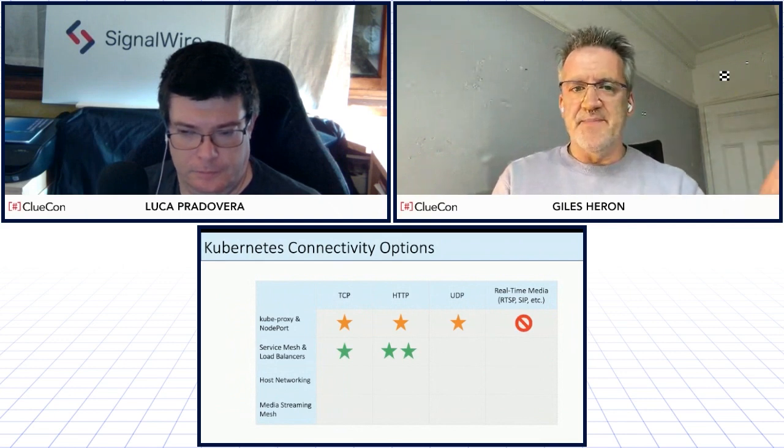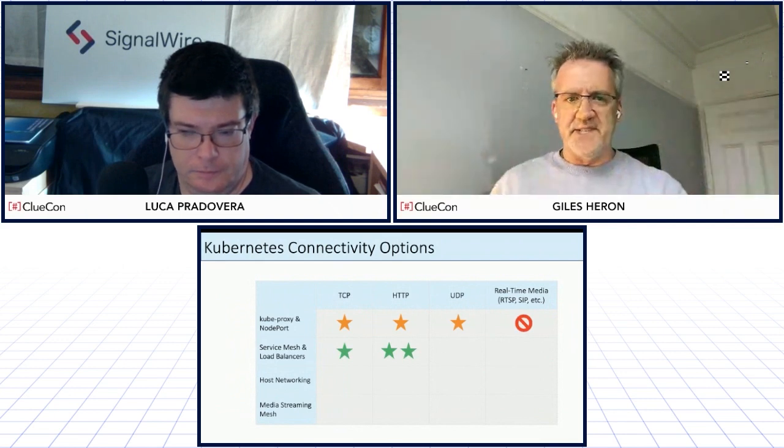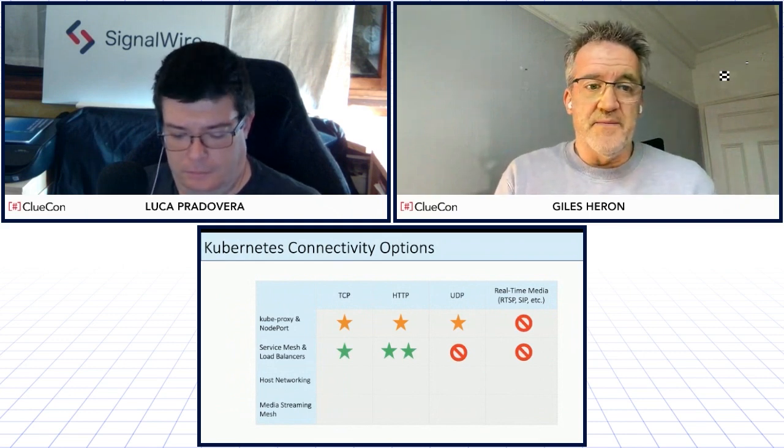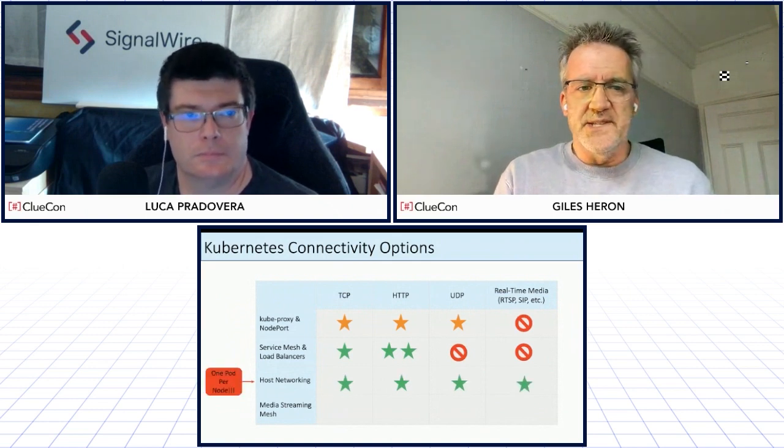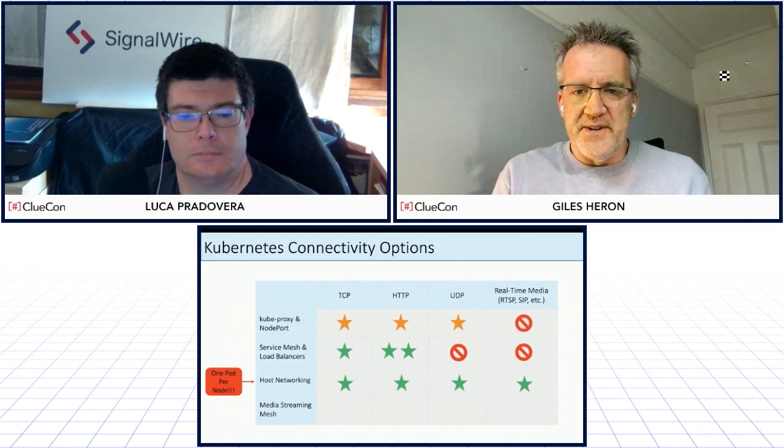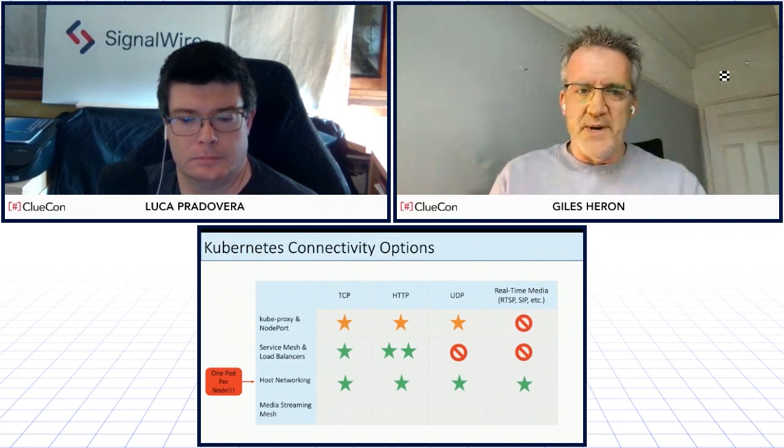It's super great for HTTP because you can go in and do all the layer 7 stuff and say /customers goes this way, /products goes that way, all that stuff. But then it kind of fails in that it doesn't support UDP today typically, and again, the real-time media is going to be a problem. What I've seen some people do is to literally just use host networking in Kubernetes and bypass all of this. And that works great, but the challenge is you end up having just one media pod on each node because you can only expose each port once.